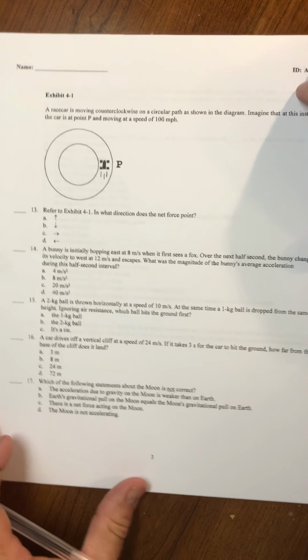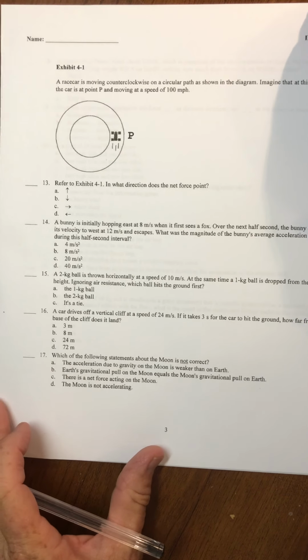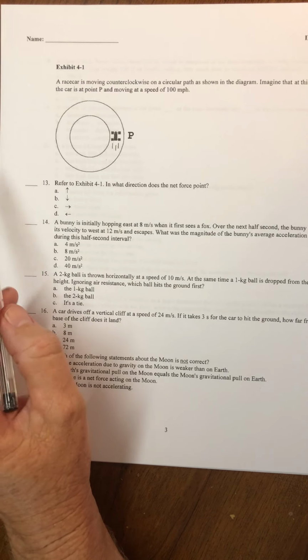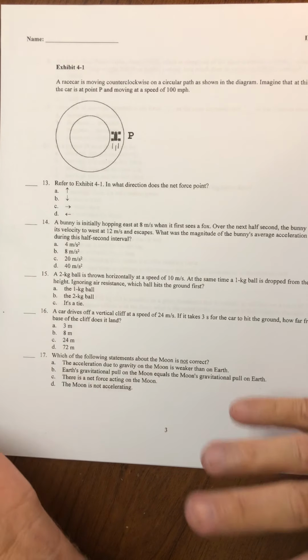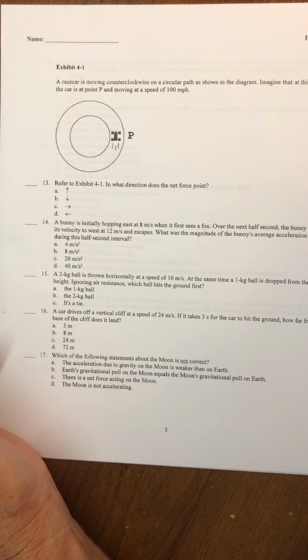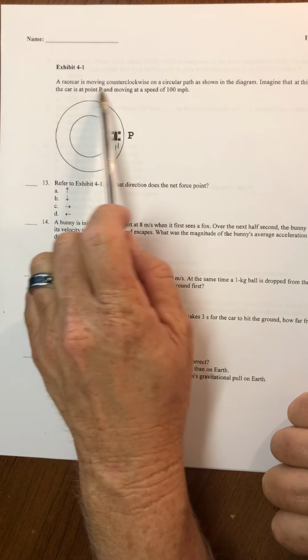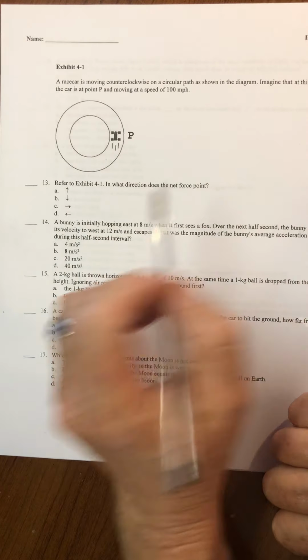All right, page 3. All right, so moving on here to page 3, and let me adjust the video here, or the camera. Okay, so here we've got circular motion. So this is right at chapter 4, motion in space. And this race car here is moving in a counterclockwise direction.